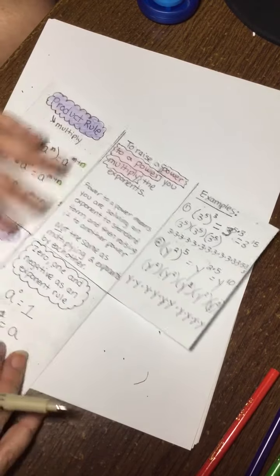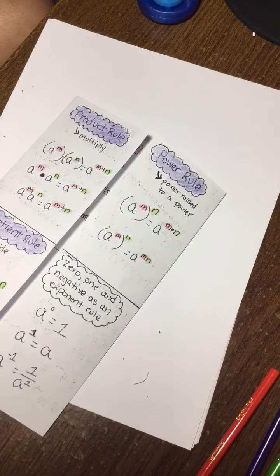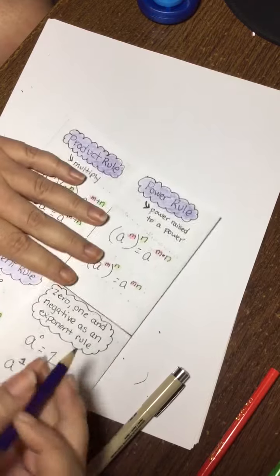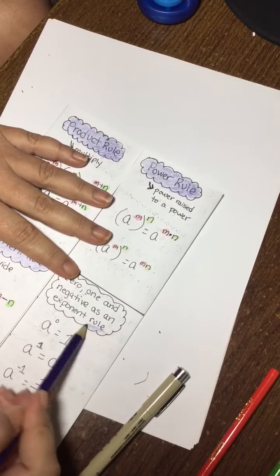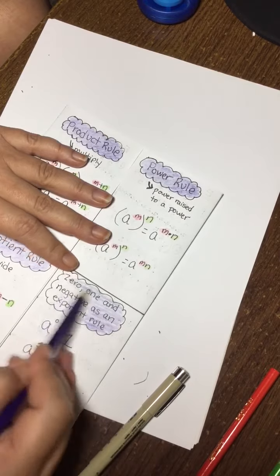See why it works? Okay. All right, and the last one: the 0, 1, and negative exponent rules. I've explained a lot of this already in the rest of the video, but we put them separate so that you can easily access them to understand what they are.